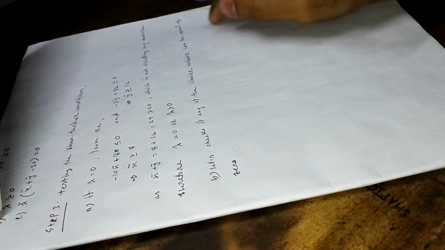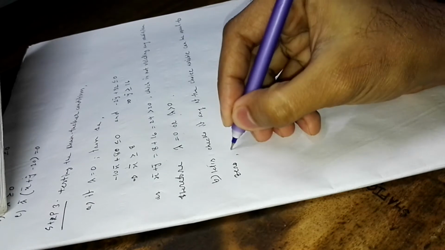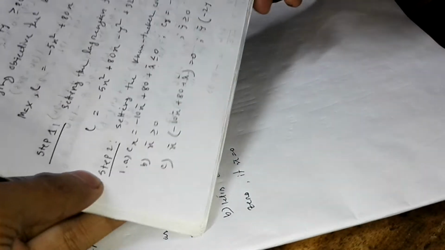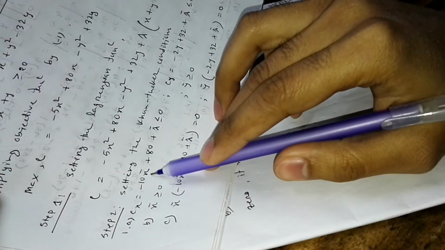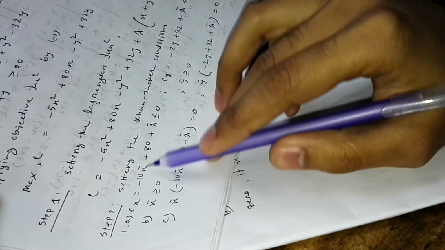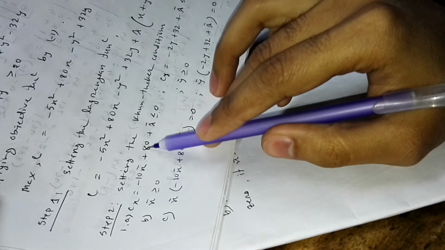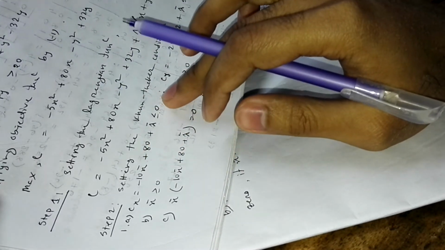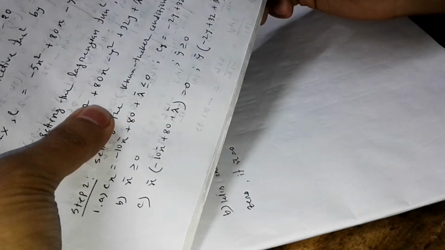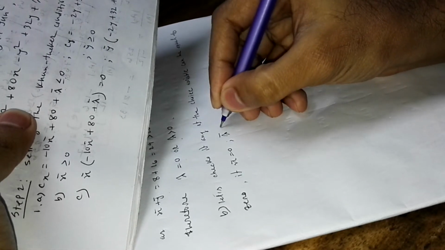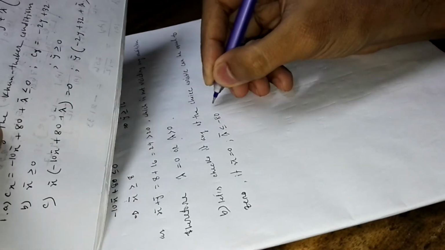Okay, so checking the equals 0. If x is equal to 0, how much is lambda? x is equal to 0, that means it's 0, only 80 remains. And if you move 80 over here, that is saying lambda is less than minus 80. So lambda would be less than minus 80.